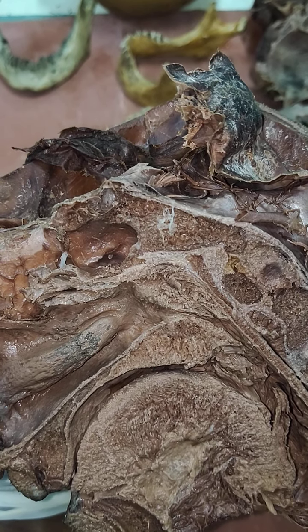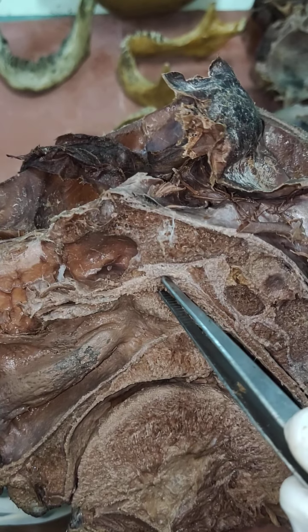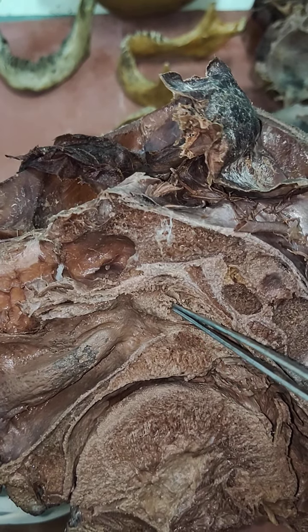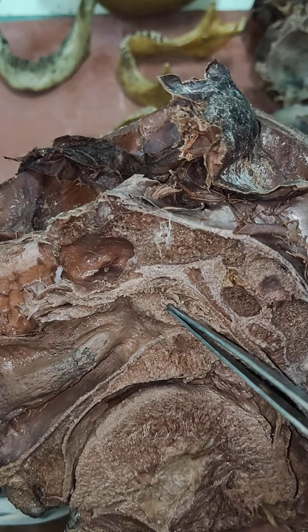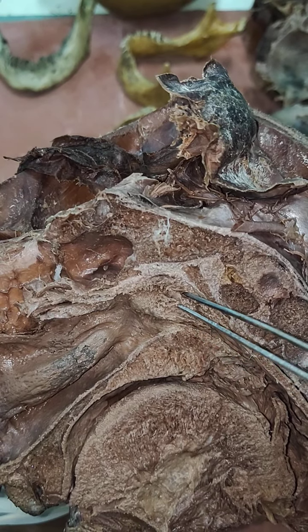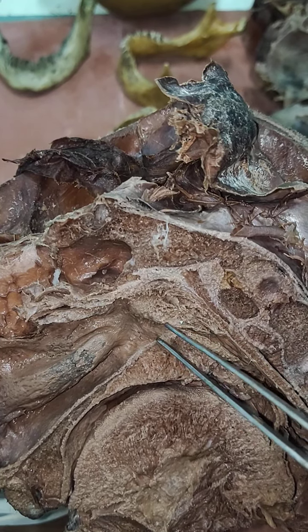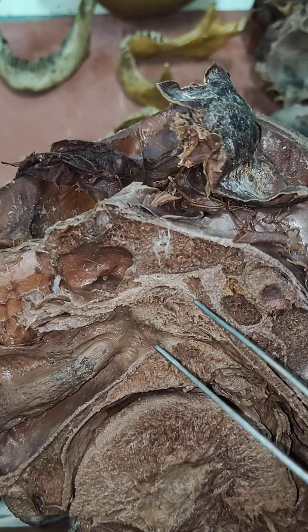So, these are the structures we expect you to talk about when you are demonstrating the interior of the nasopharynx. Again, I am repeating: the nasopharyngeal tonsil, the opening of the auditory tube, the tubal elevation created by the tubal tonsil around the auditory tube, the salpingopharyngeal fold and the salpingoglossal fold. This is the fossa of Rosenmuller.